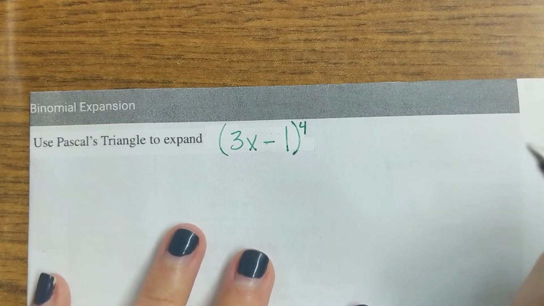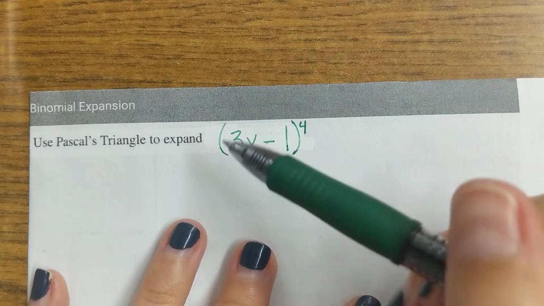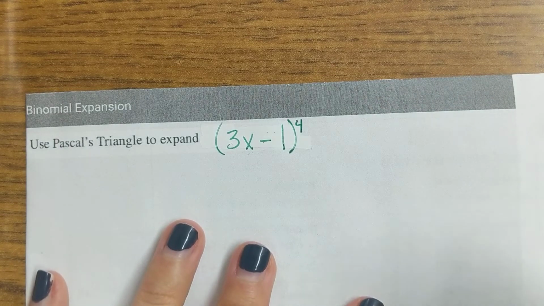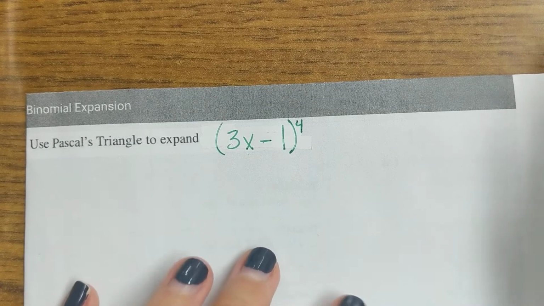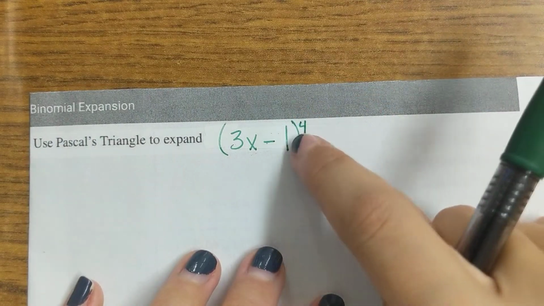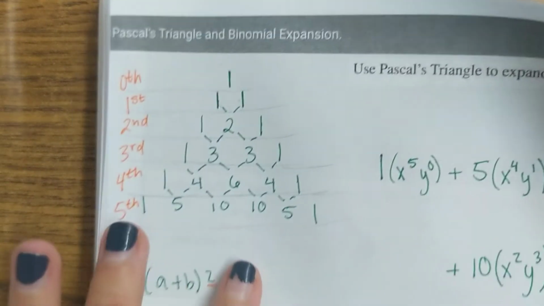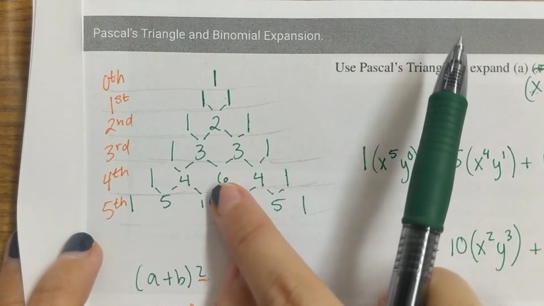3x minus 1 to the power of 4. All right, we're going to use Pascal's triangle to expand this one again. So the numbers that should be times by the coefficients would be the numbers from the 4th row of Pascal's triangle. So we take a look at the 4th row, and we have 1, 4, 6, 4, 1.